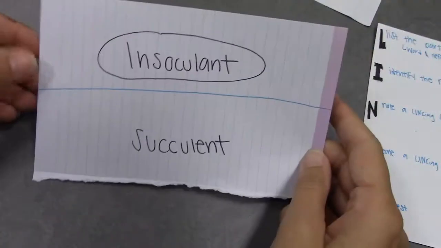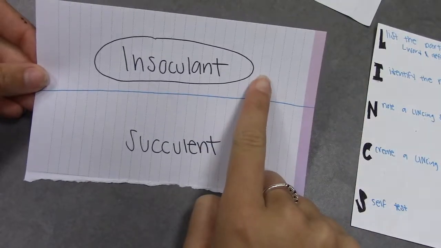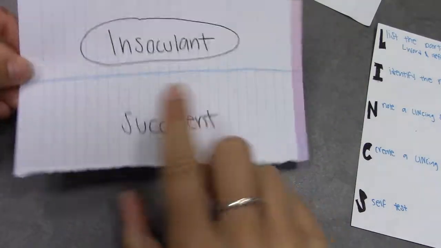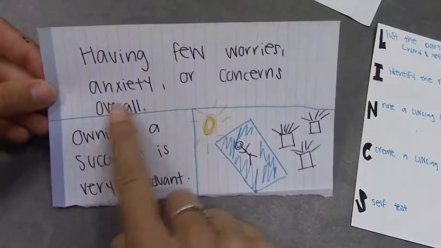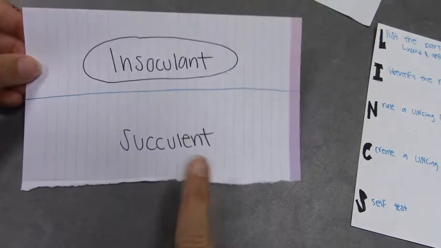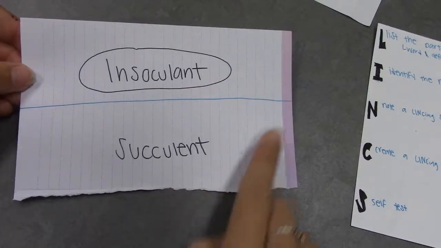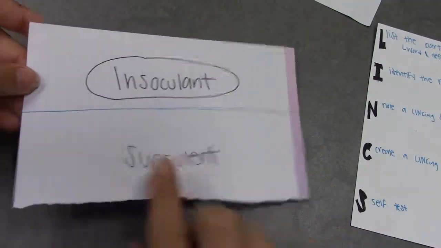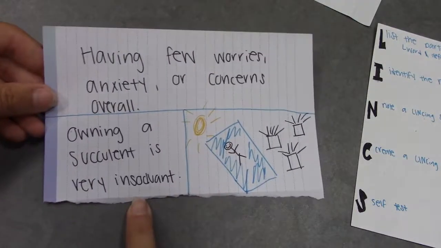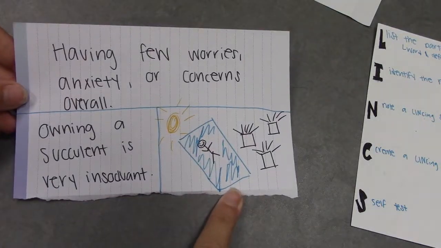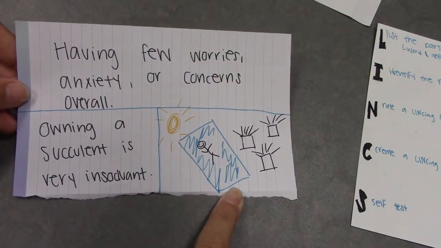I have the front, which has my word I'm trying to remember. And then on the back is my definition that I created. If I flip back to the front, it has my reminding word that's going to help me remember the vocabulary word that I'm learning. On the back, I have my linking story, or my sentence, and my picture. So the picture is going to jog the memory the best for me.